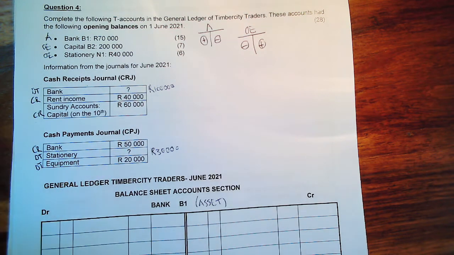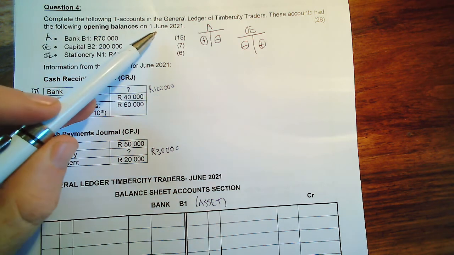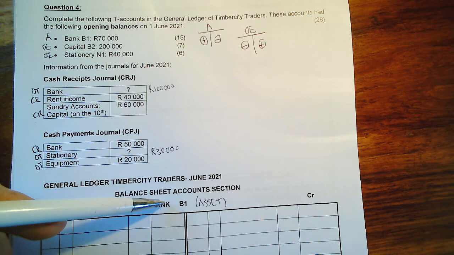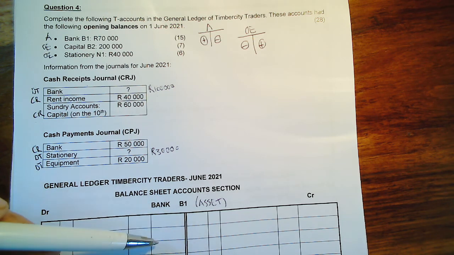Okay, so let's start with the opening balance, because we start with a specific amount at the beginning of the month. There was 70,000 Rand in the bank account on the 1st of June. Now, all assets normally have a debit opening balance, and the left hand side is the debit side.